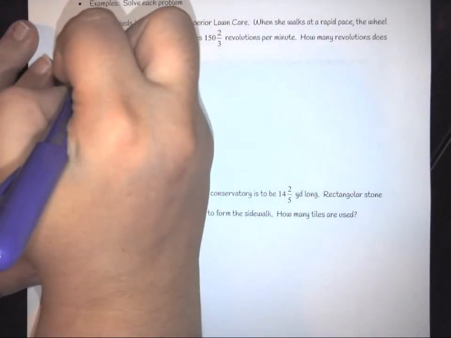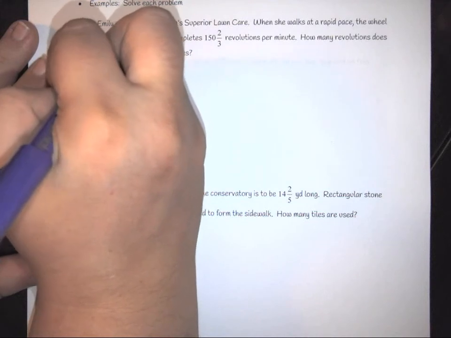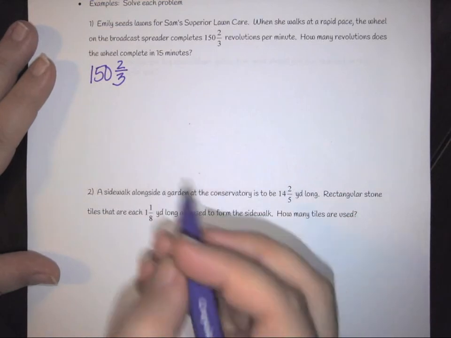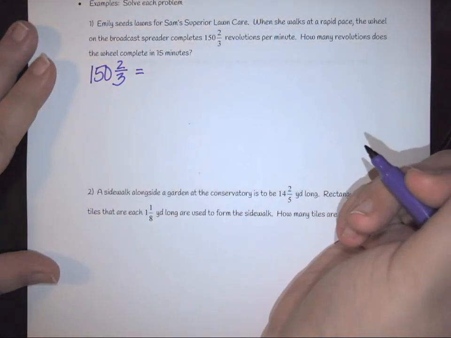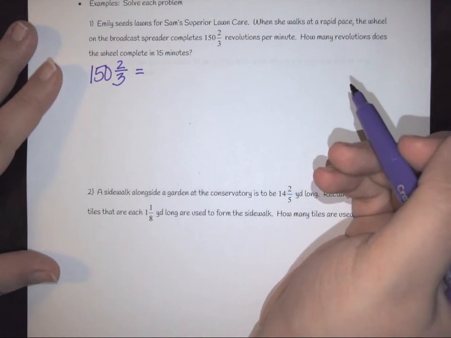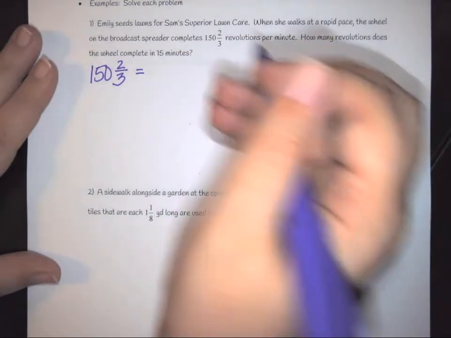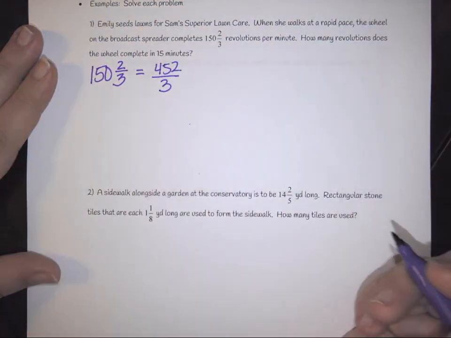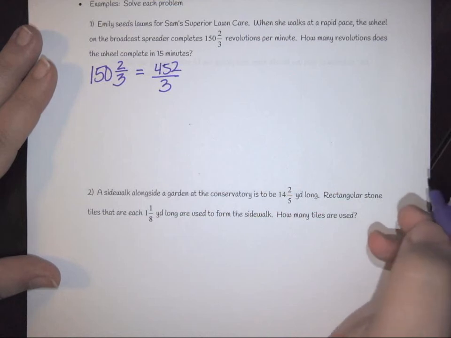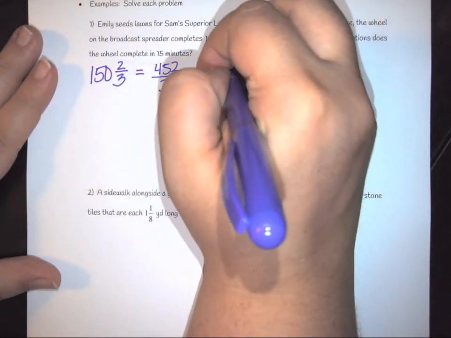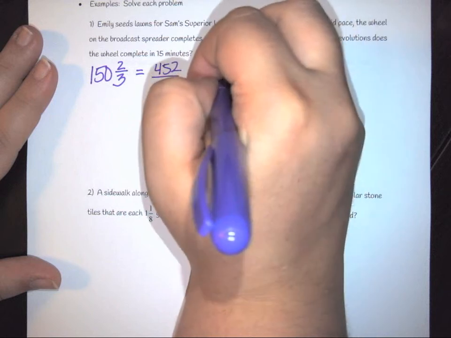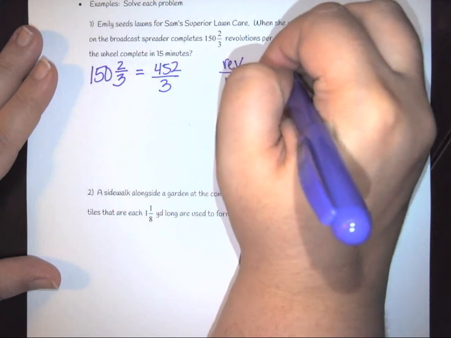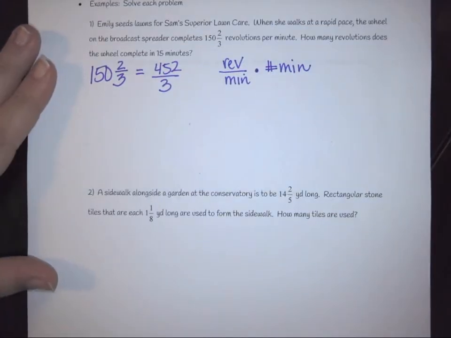So I have 150 2/3. The first thing I want to do is convert that into its improper fraction. So 150 times 3 plus 2 is going to give you 452 over 3. And now what we need to know is that we are going to look at revolutions per minute times the number of minutes. That is essentially what we're doing.